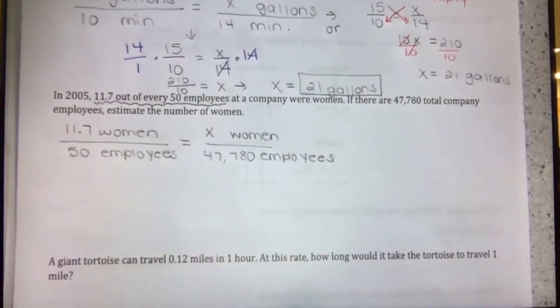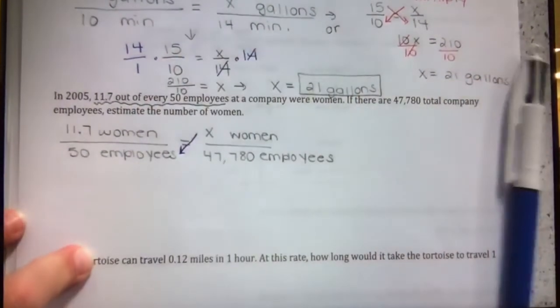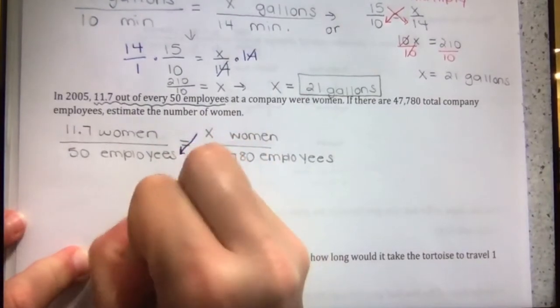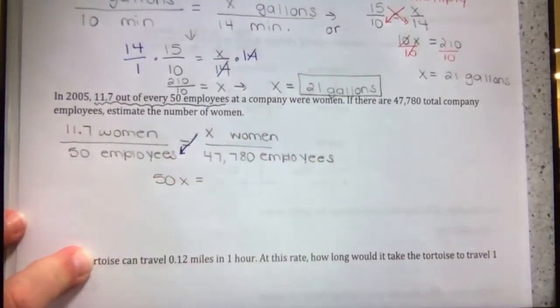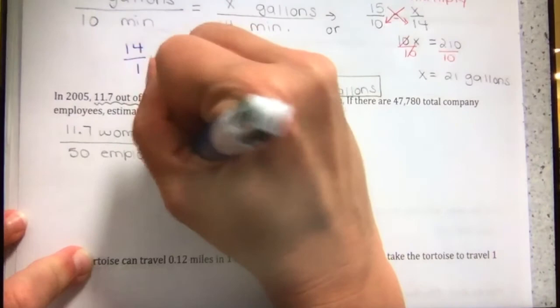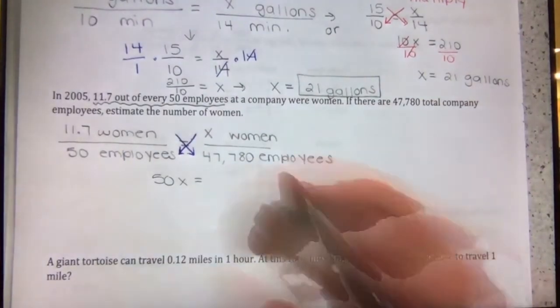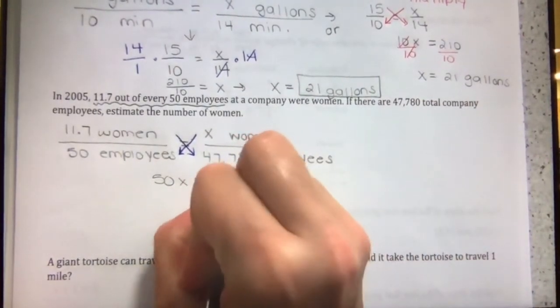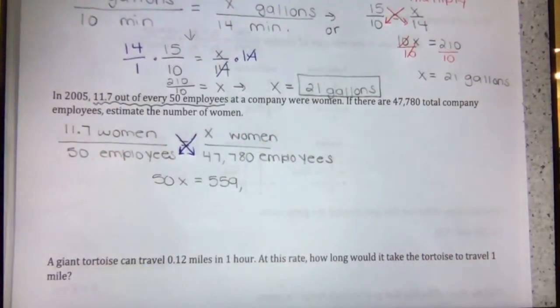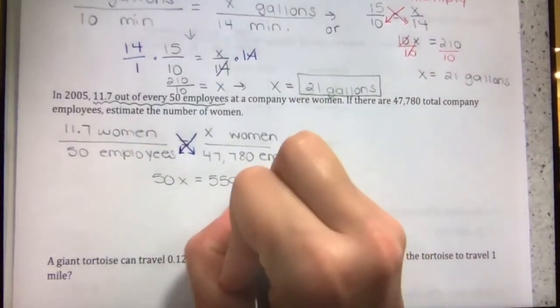So we get x times 50, 50x, equals 11.7 times 47,780. I got 559,026.